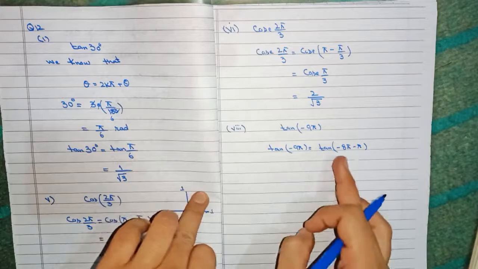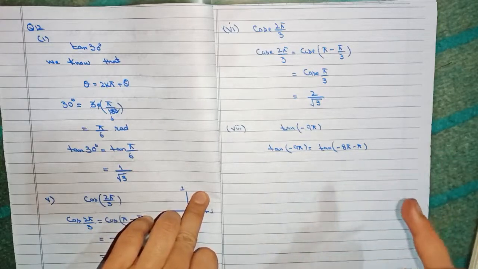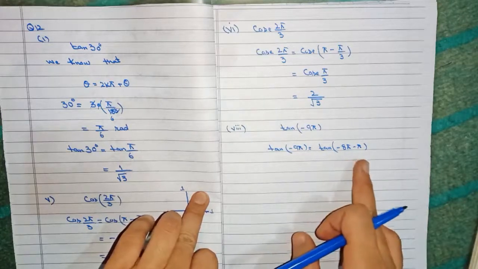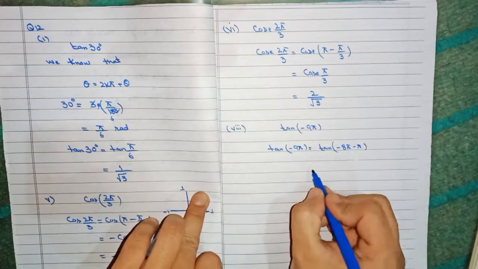It means, because the angle is clockwise, minus 8 pi revolution and then minus pi will equal minus 9 pi.